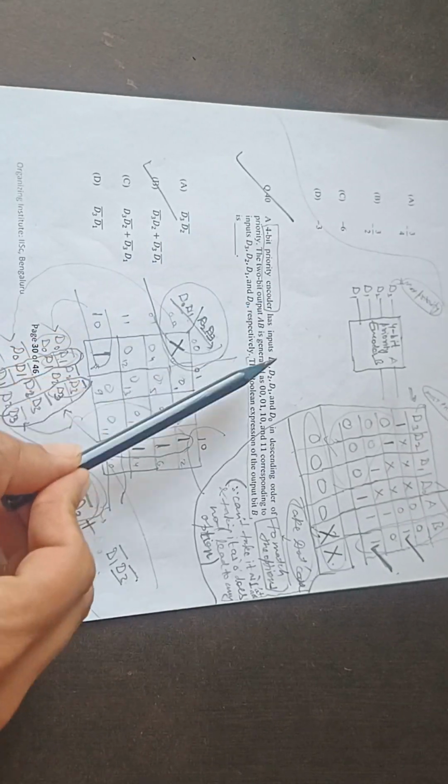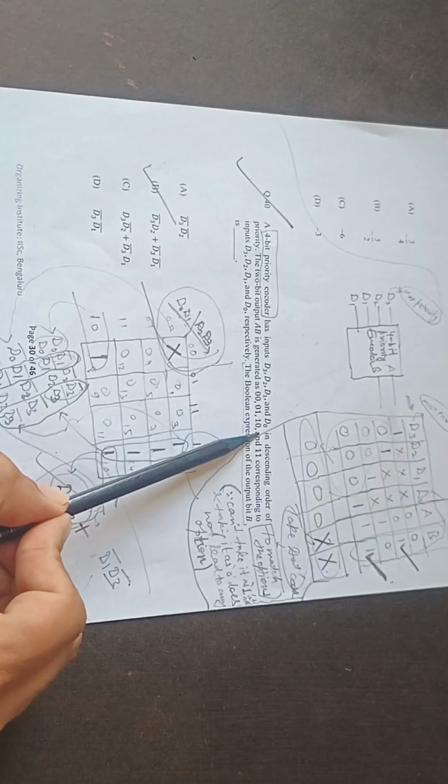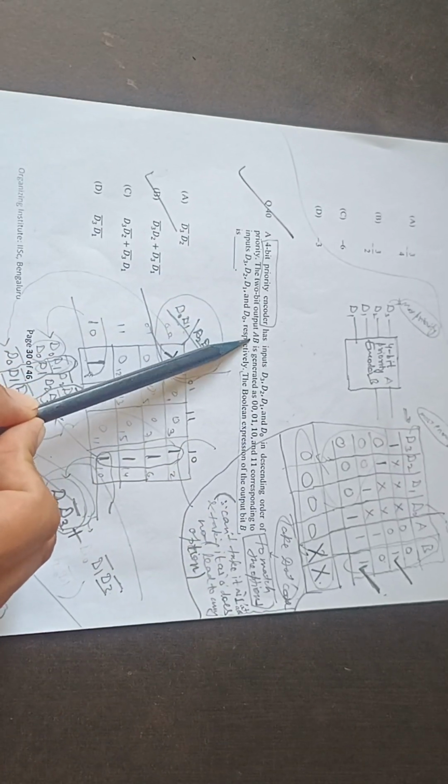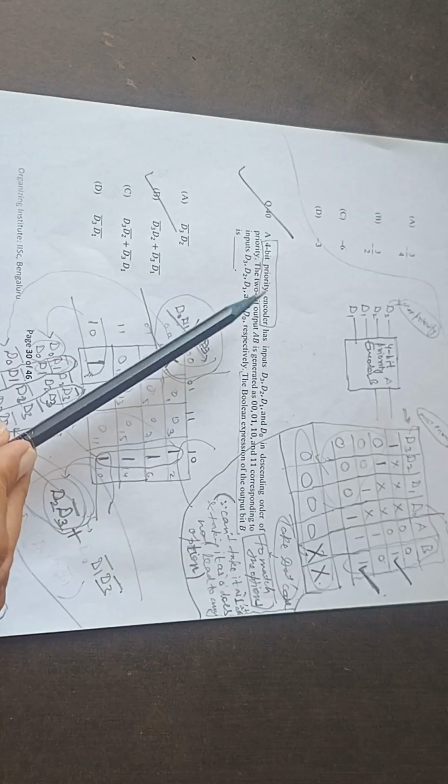The second question is on priority encoder. It says that a 4-bit priority encoder has inputs d3 d2 d1 d0 in descending order of priority. The 2-bit output ab is generated as 00, 01, 10, 11 corresponding to d3, d2, d1, d0. So the Boolean expression of output bit b is?